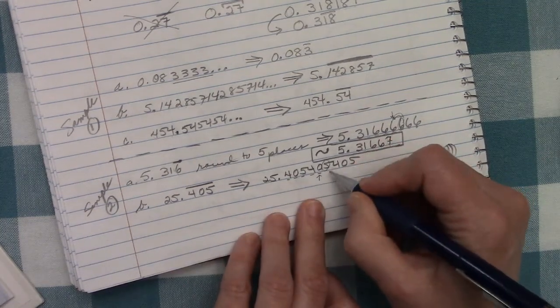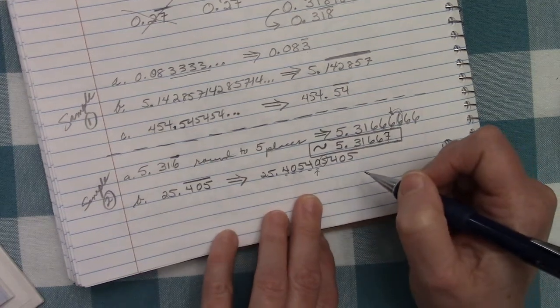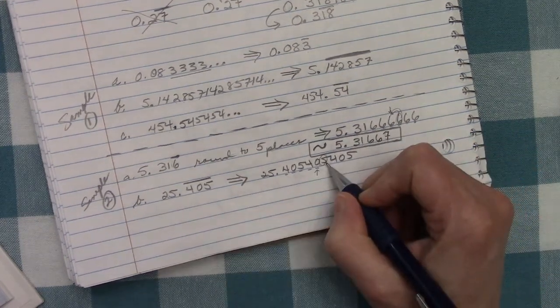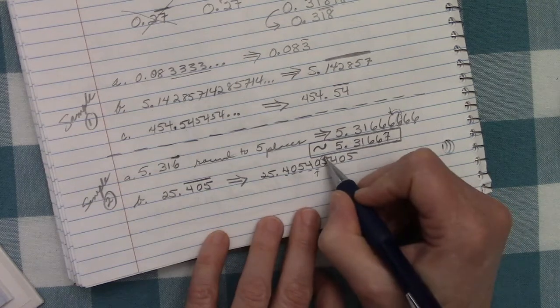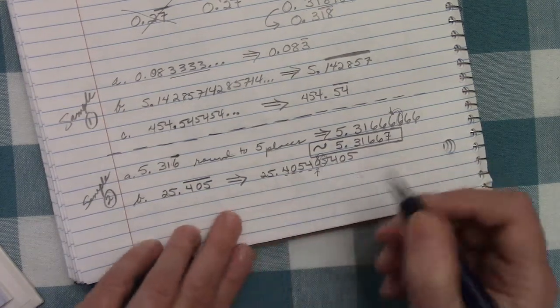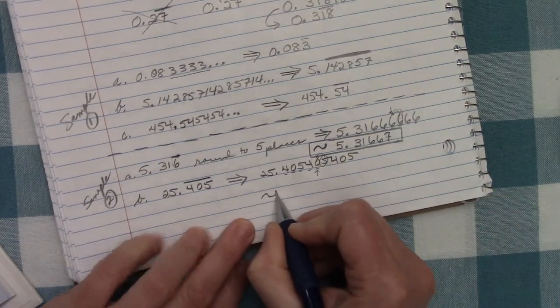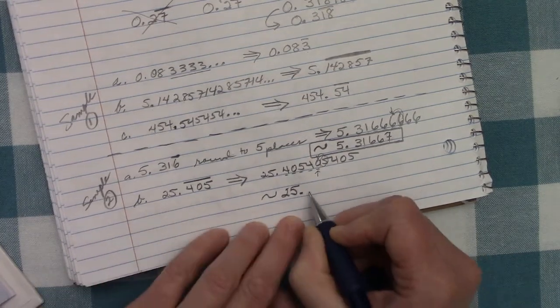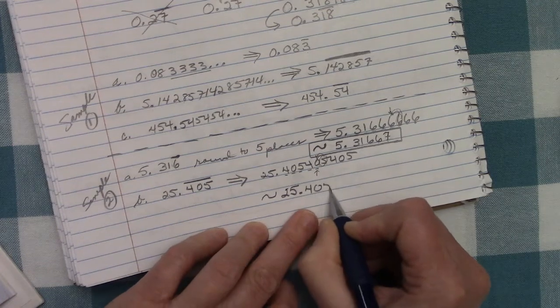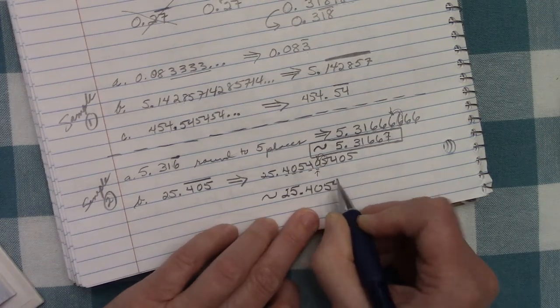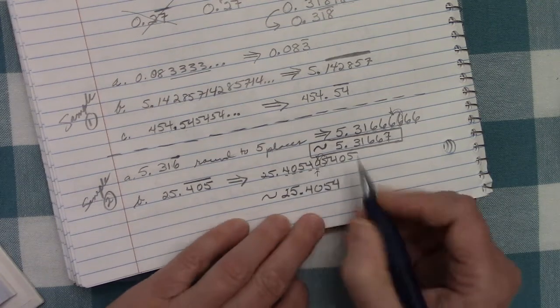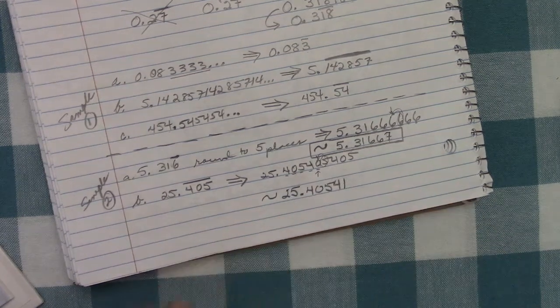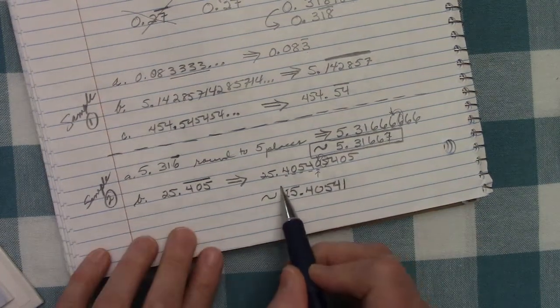This is the number that will affect the number in front of it. So the 5 or greater means we round the previous number up. So again, we'll indicate this with the rounded sign. It's been rounded to 5.4054. And remember, this 5 rounds the 0 up to the 1. So that's how that one would look.